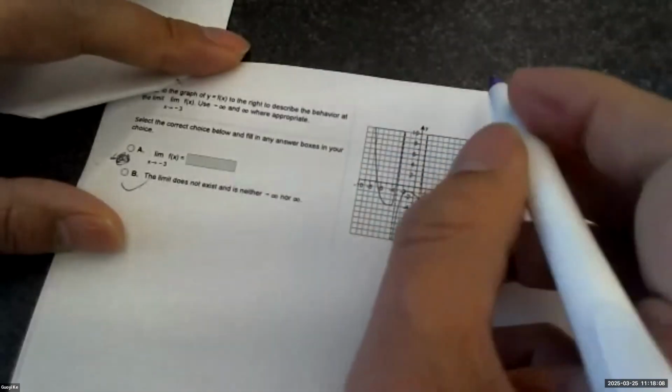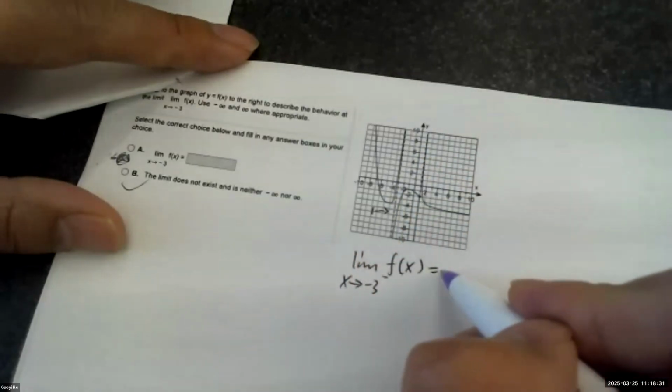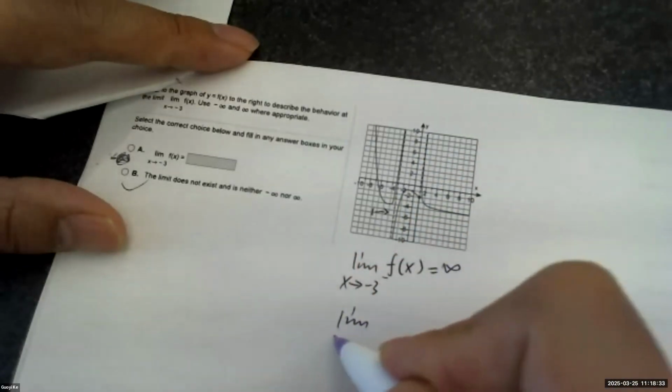So for this guy, x approaches -3. -3 is here, so we approach -3 from right hand side or from left hand side. From the left, the curve goes to positive infinity, right?